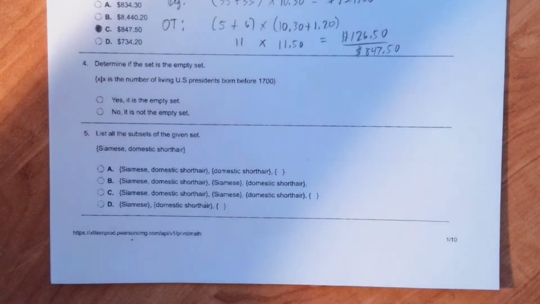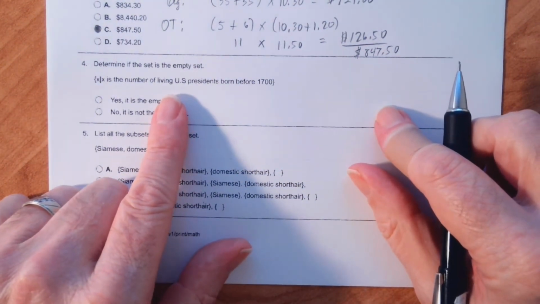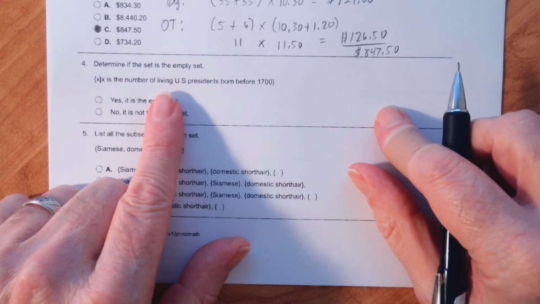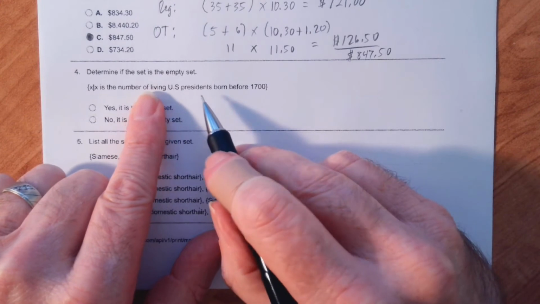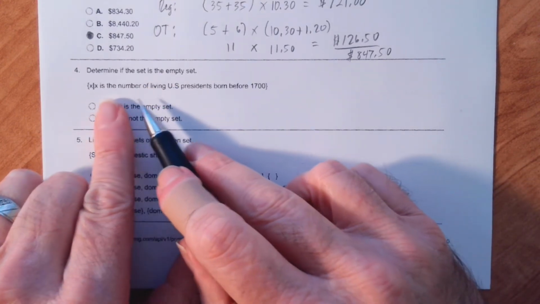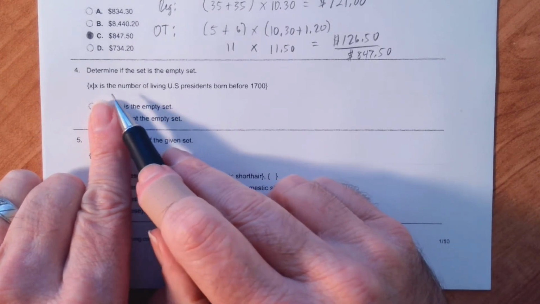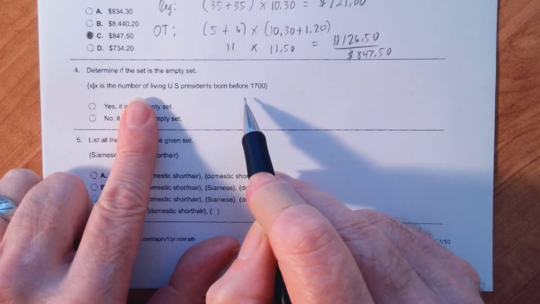4 and 5 on this first page. So this is one that students miss because it's actually, to me, a little bit tricky, but it's still reasonable. Notice we're supposed to determine if this is the empty set. It's the set X, such that X is the number of living U.S. presidents born before 1700.